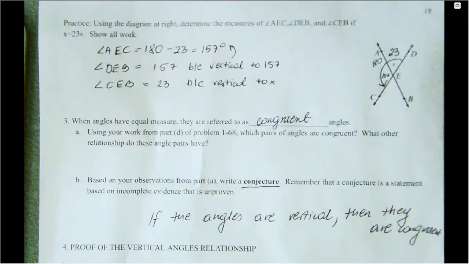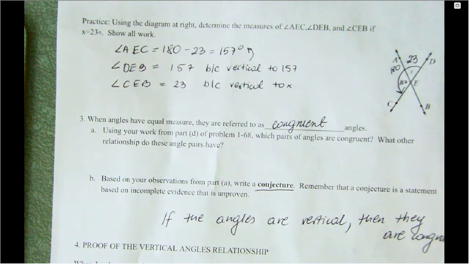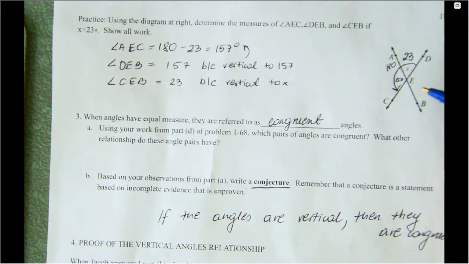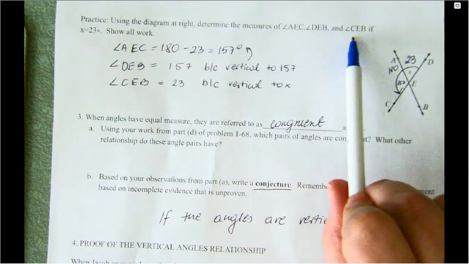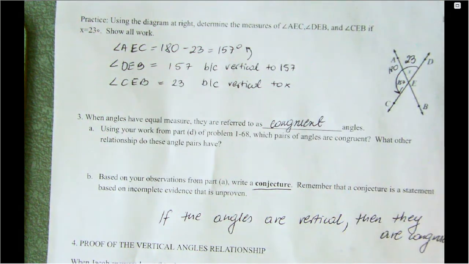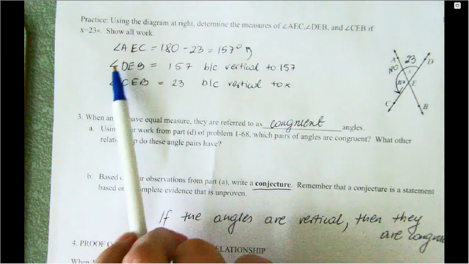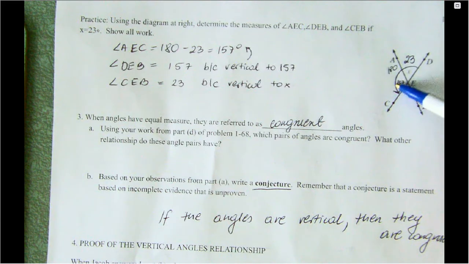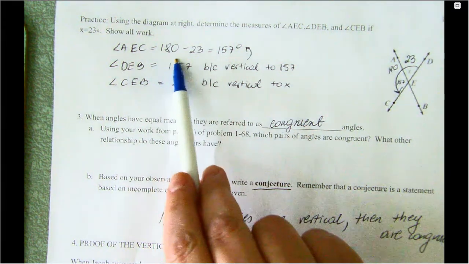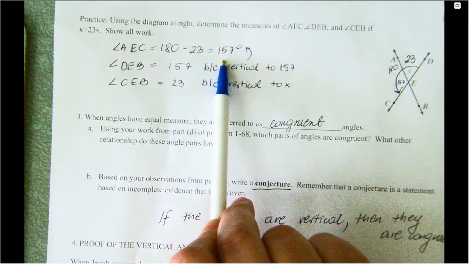Okay, now proving examples on vertical angles and angles adding to 180 degrees. So they call those AEC, DEB, and CEB. So we gotta stick with this. So AEC, this is this angle, okay? With angle X, it's forming a straight line. This is called a linear pair, and a linear pair is supplementary, so always a straight line is 180 degrees. So to find this angle, I would take 180 minus 23, and it turned out to be 157.